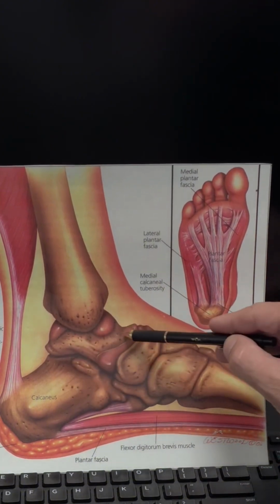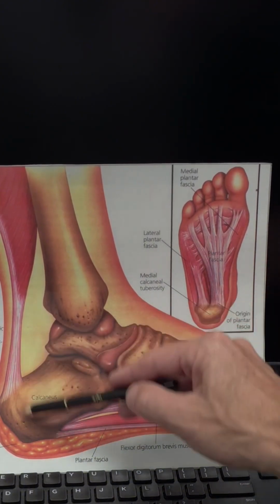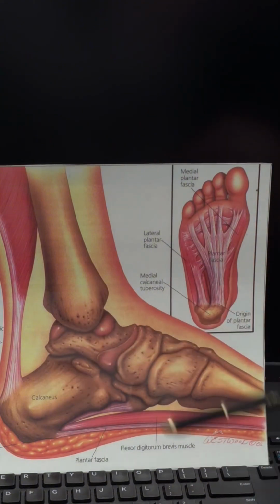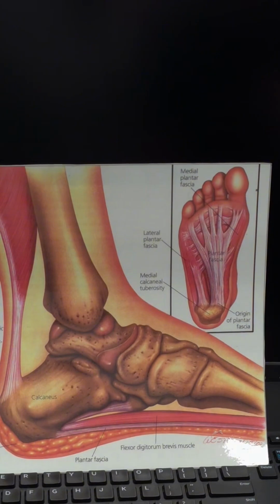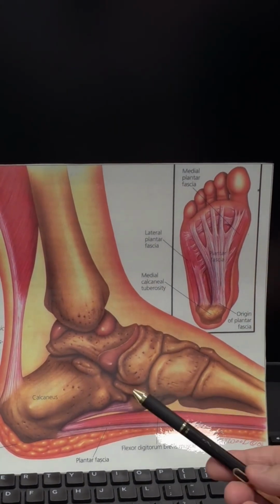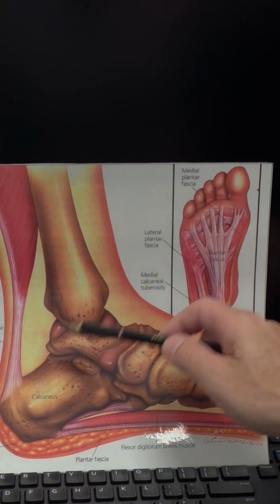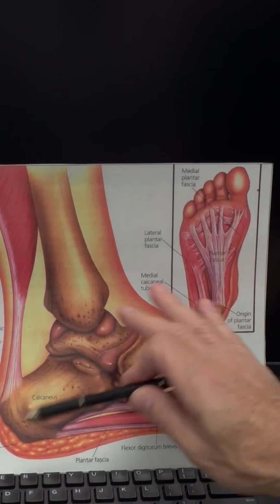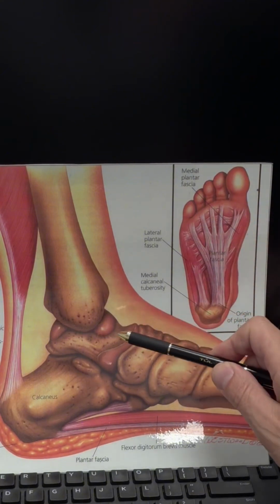It's just something else to discuss and address in the overall scheme of the biomechanics of plantar fasciitis.